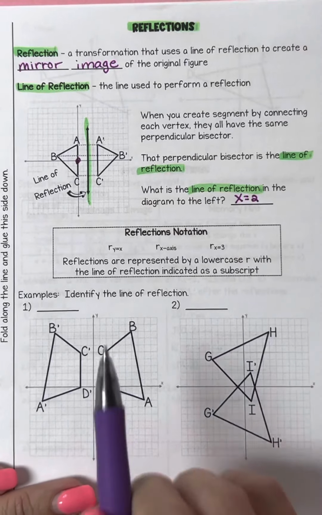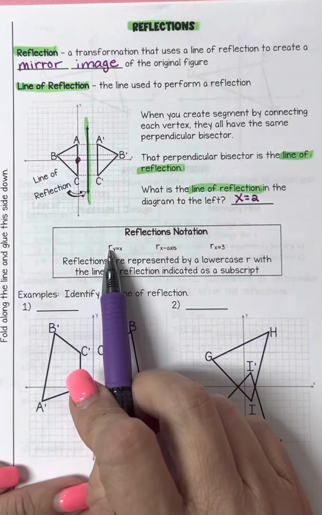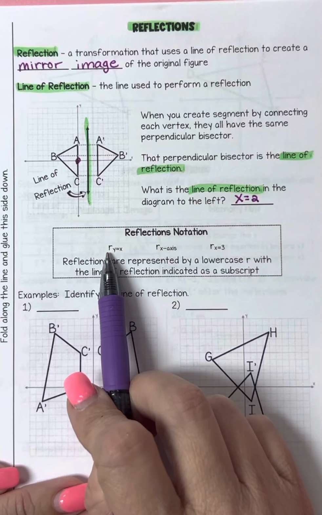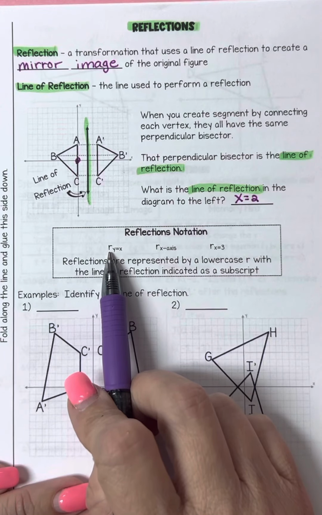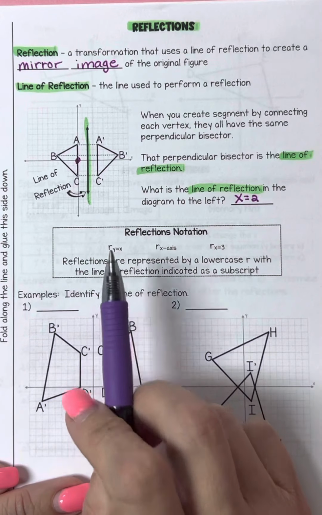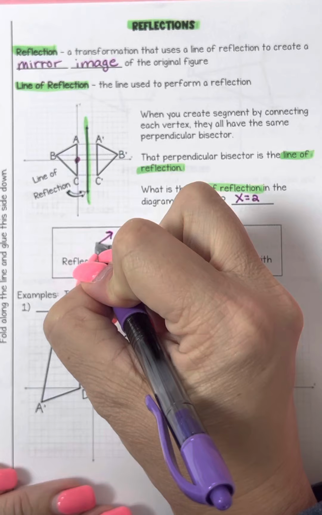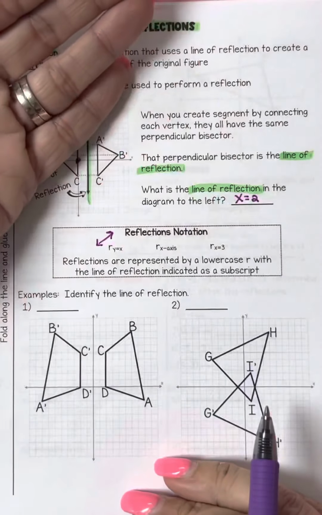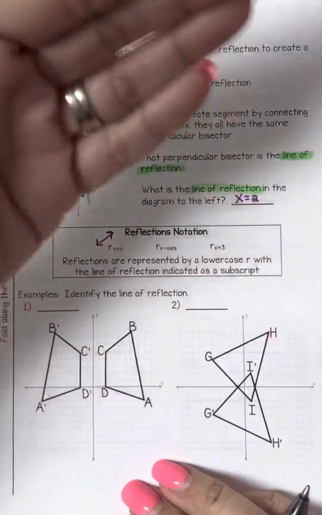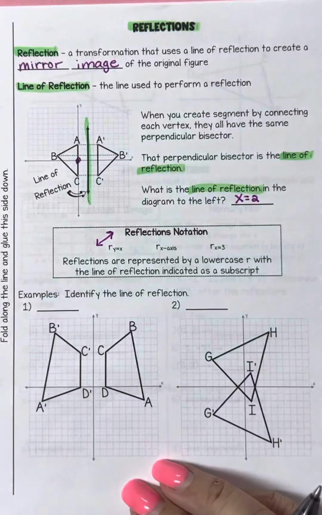Okay, so here is some reflection notation. The R just means reflection. So that means that something reflected over the line Y equals X. The line Y equals X looks like this. Okay, so that means it flipped from this line to that line, like a diagonal flip.